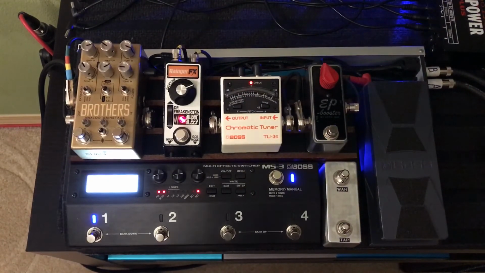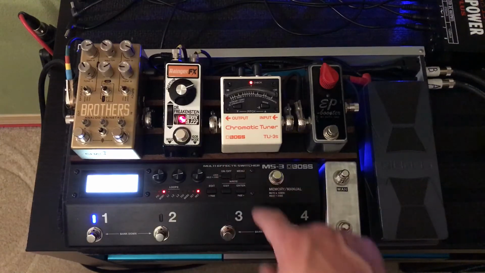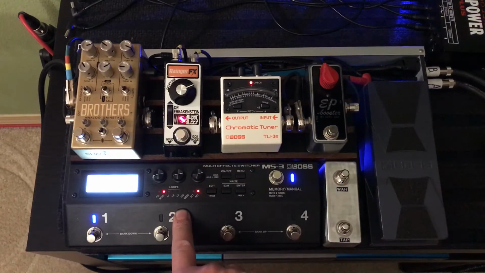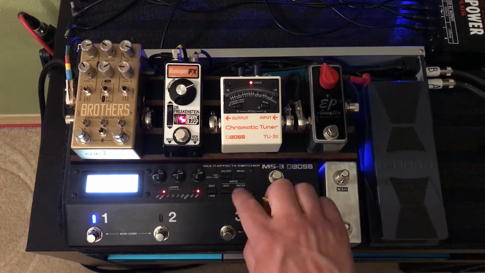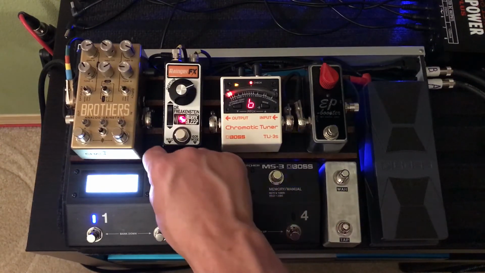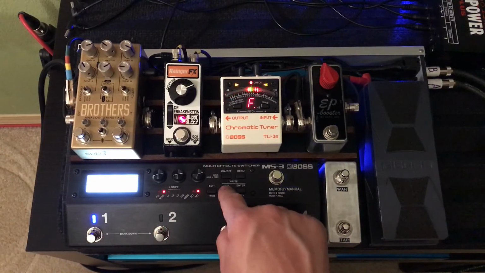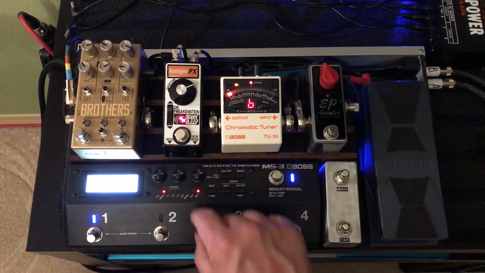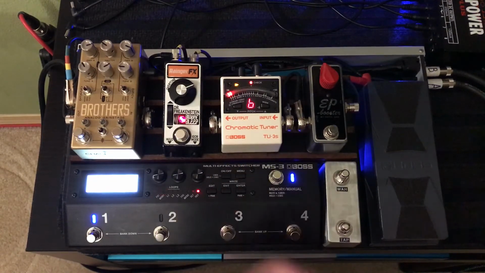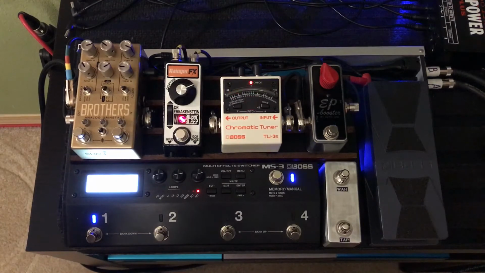Alright, let's look at a quick video and talk about the WAV function. I'm messing around. Let me turn this off. So let's see. That's a chorus. Let me turn that off real quick too, so that we just have straight guitar with reverb in there.